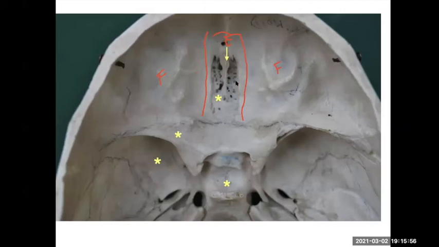You could also call it the olfactory foramina. I can't remember exactly what it is on your list, but either of those will work. That's where your olfactory nerves go from your brain and dangle down into your nasal cavity over here. That's what those holes are for.